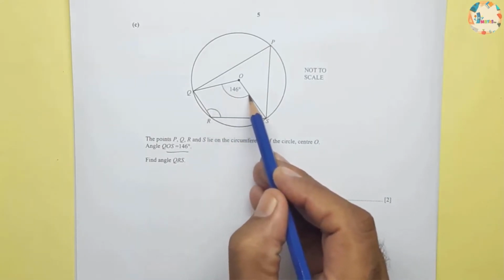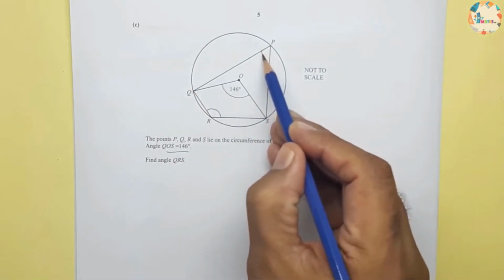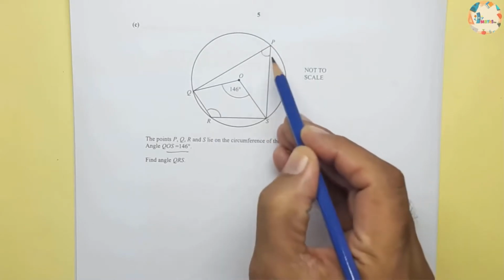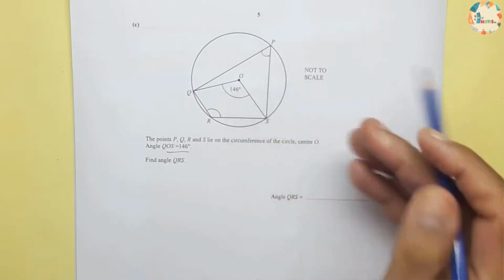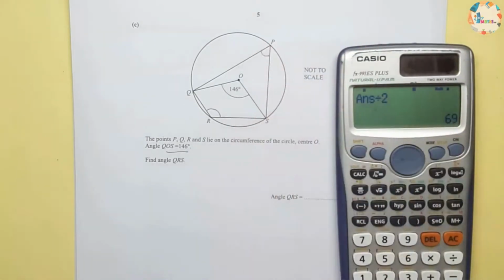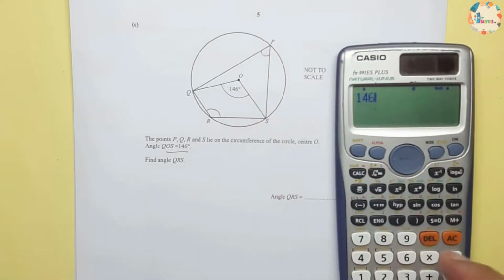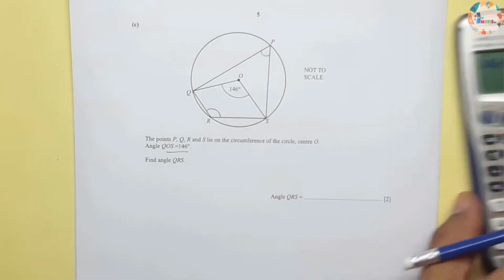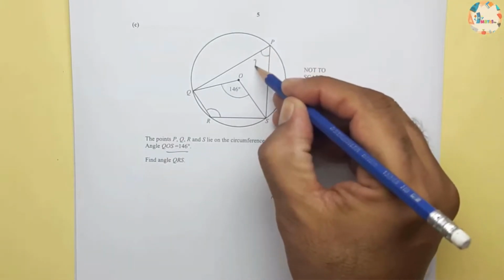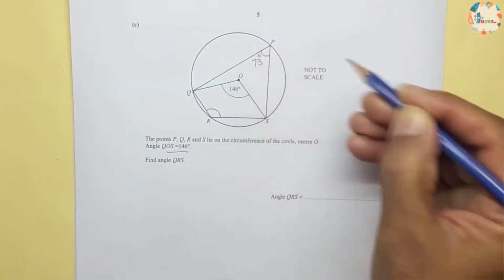So angle at the center is double the angle at the circumference. So this is 146. This angle will be half of 146. So half of 146 is what? Half of 146 is 73. So this angle will be 73 degrees.